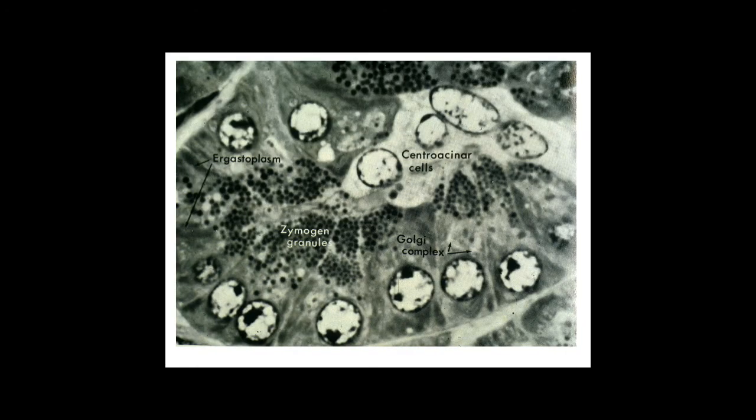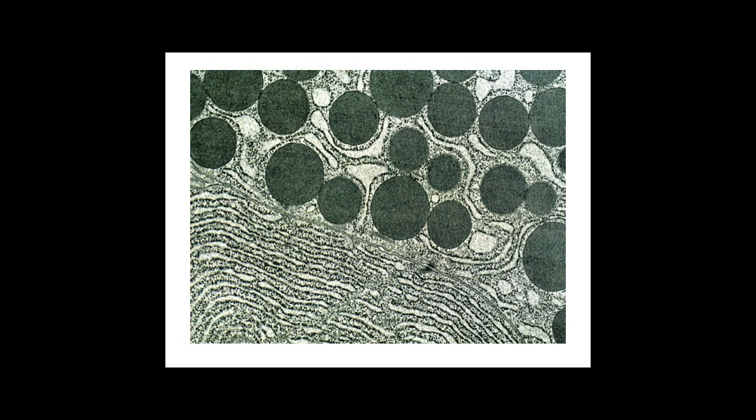This is actually a view of a plastic section that's prepared for electron microscopy, but the section is viewed with the light microscope. It highlights nicely some of the basal nuclei in the acinar cells, and you can clearly see the zymogen granules. Up onto the upper right-hand side of this image you can see a profile of a centroacinar cell. And now the term ergastoplasm is an old-fashioned term that simply means just rough ER. And on the extreme right, just above the nucleus, you can see a little bit of a clear area that suggests the Golgi apparatus.